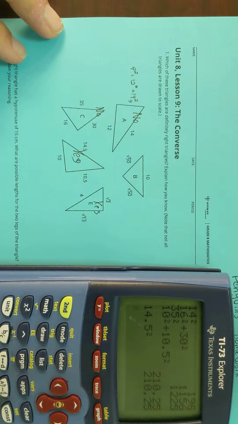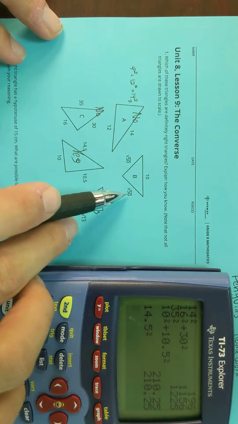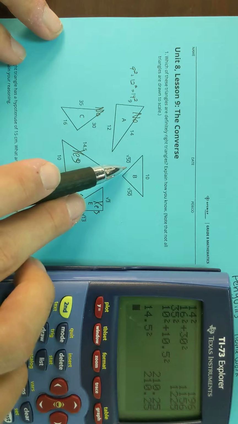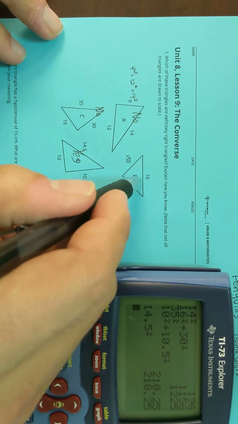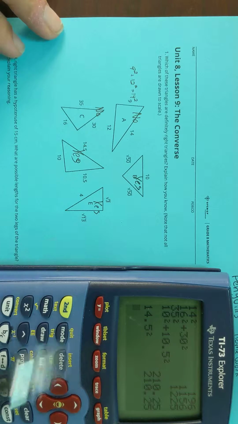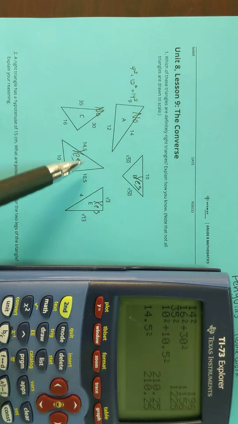Let's see, the last one here. Square root of 50 is just slightly more than 7. But this would be 50 plus 50 when we square them. That's 100, and 10 squared is 100. So yes, this one is also a right triangle. Alright, so we have 3 here that are right triangles, 2 here that are not.